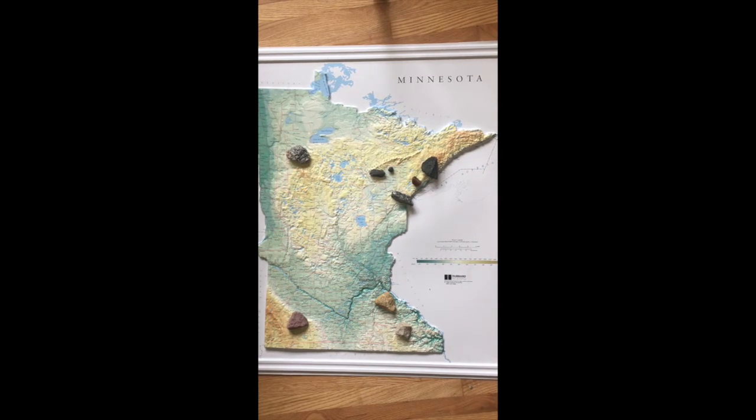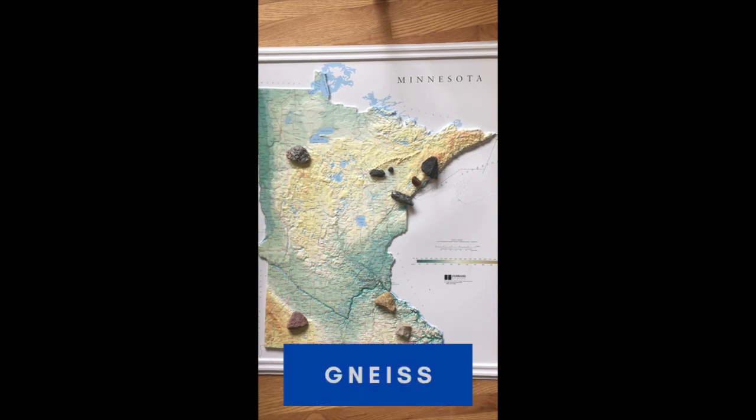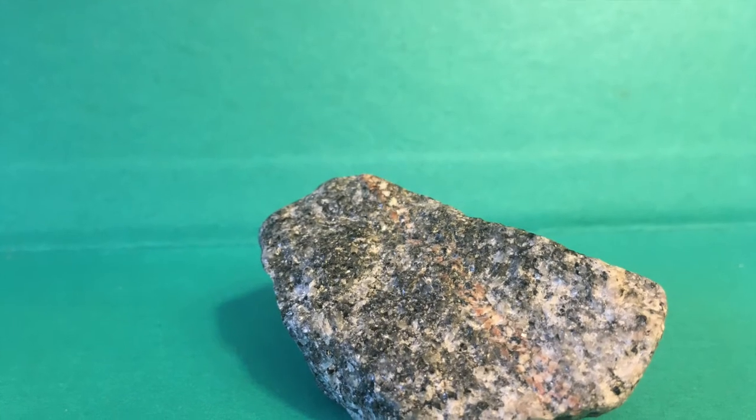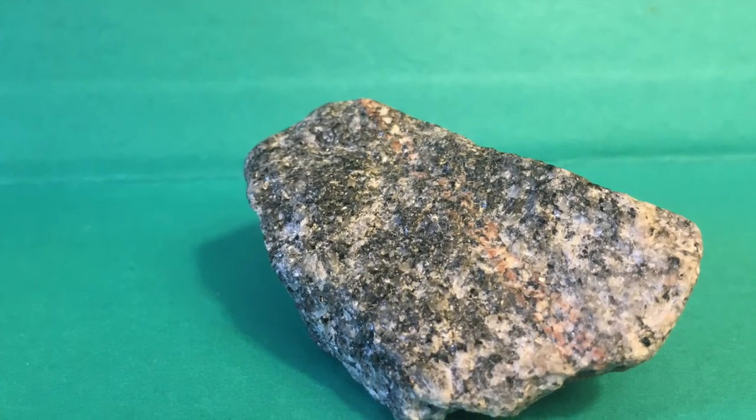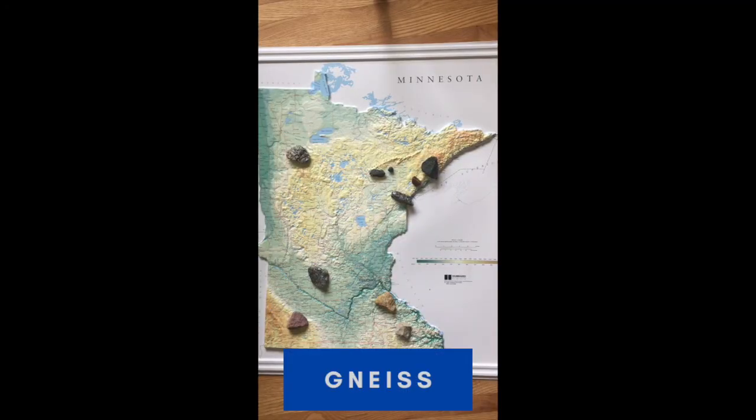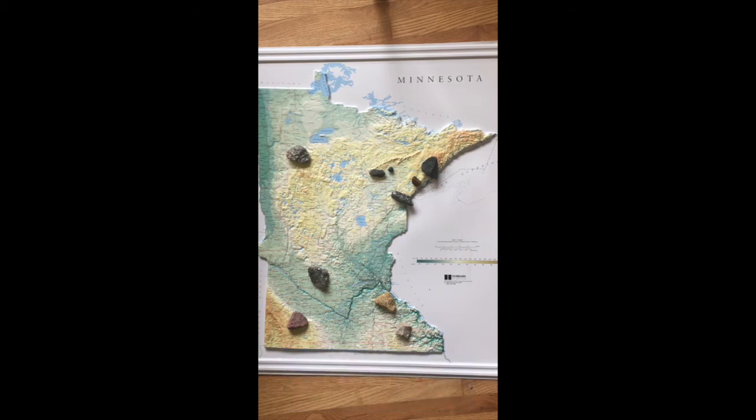Our final Minnesota rock is the oldest rock in the world, gneiss, found in the Minnesota River Valley. Morton gneiss, which is almost 3.6 billion years old, is a metamorphic rock. Gneiss is quarried for use as a building stone and for monuments. You can find outcrops of gneiss near Morton, where they have the famous Rainbow Gneiss, Redwood Falls, Sacred Heart, and Ortonville.